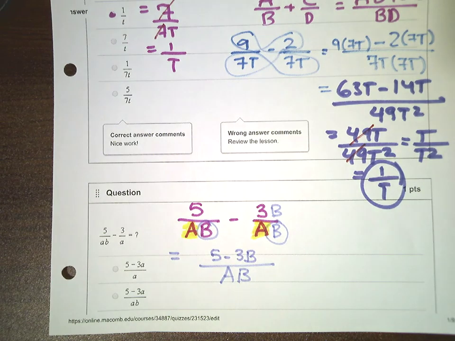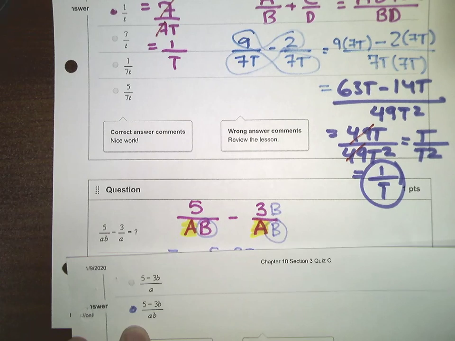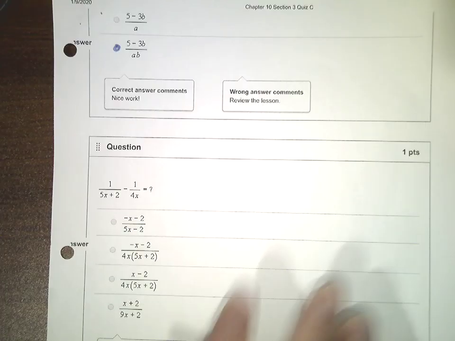So where is that result here? Let me find it for us. That is right here, 5 minus 3b over AB. So let's try another one.